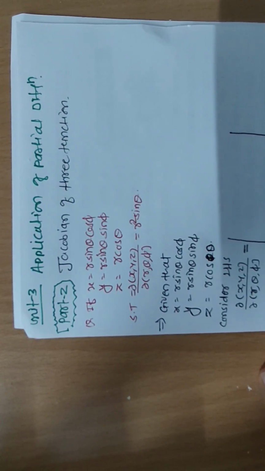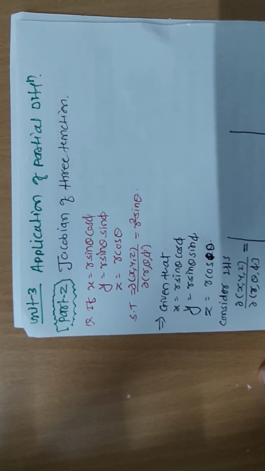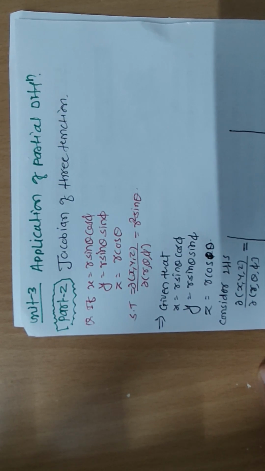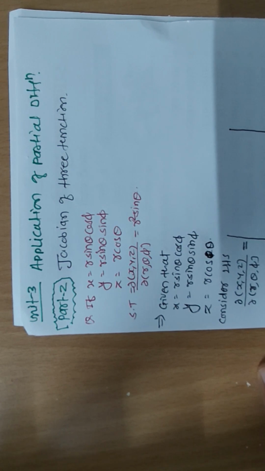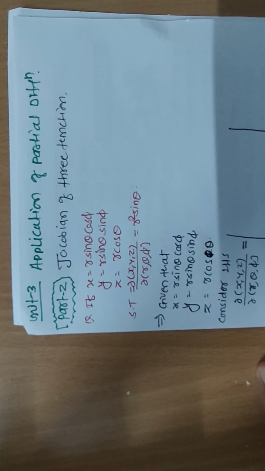Dear student, welcome to the second part of application of partial differentiation of engineering mathematics 1. In this part, we will discuss the Jacobian of three functions. Okay, let's see an example of the Jacobian of three functions.